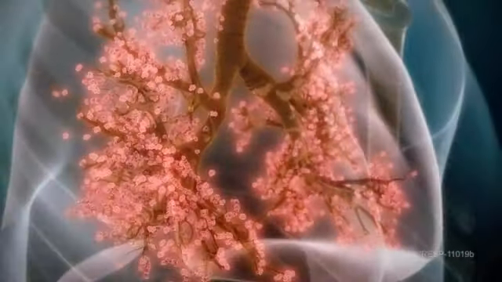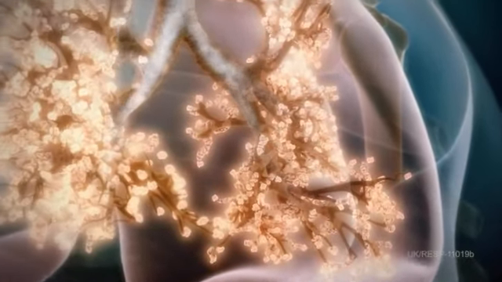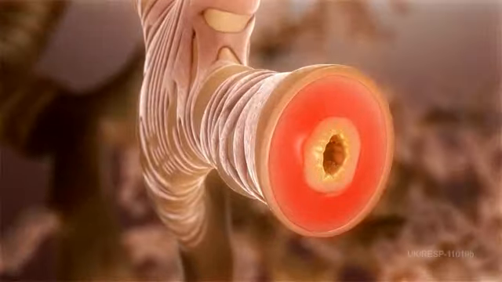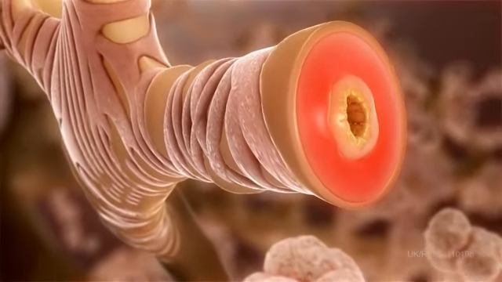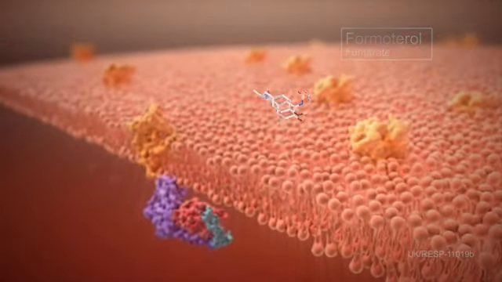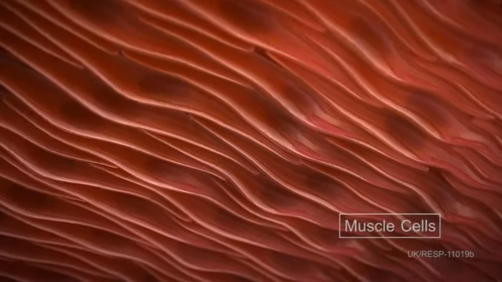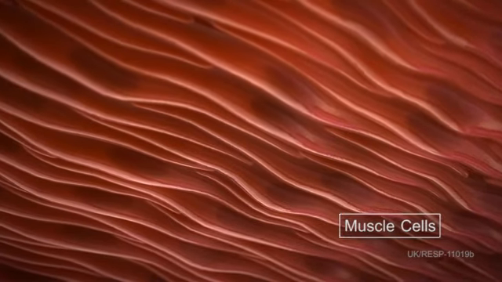Large particles are prone to deposit in the throat and mouth and are swallowed. Fine particles have greatest potential for deposition throughout the lung. Formoterol, the bronchodilator found within Flutiform, is a selective, high-affinity, long-acting beta-2 adrenoceptor agonist. It is fast-acting and causes bronchodilation within 1 to 3 minutes.